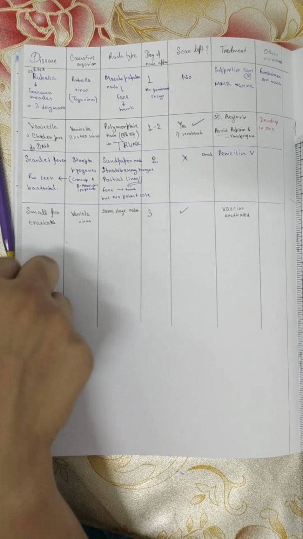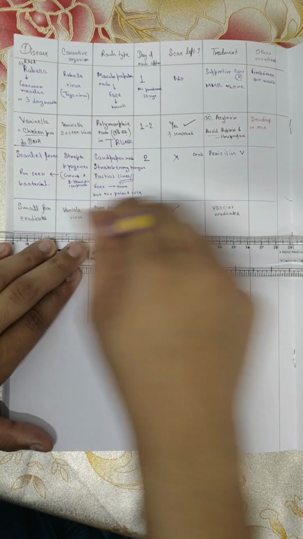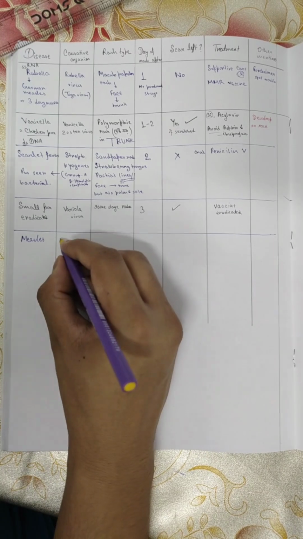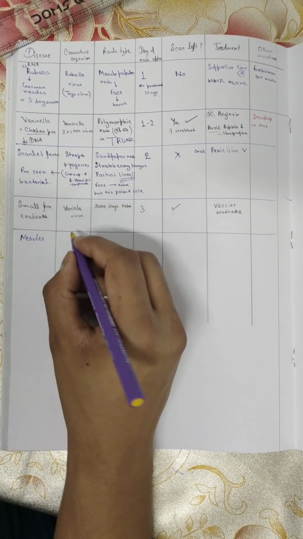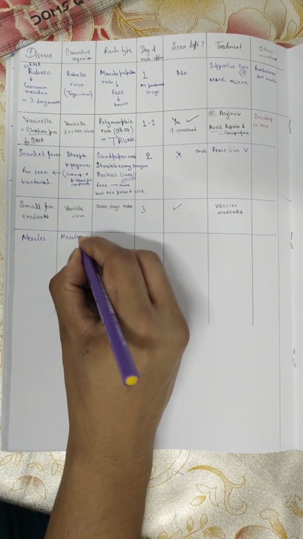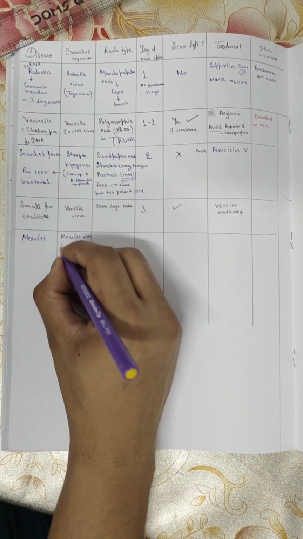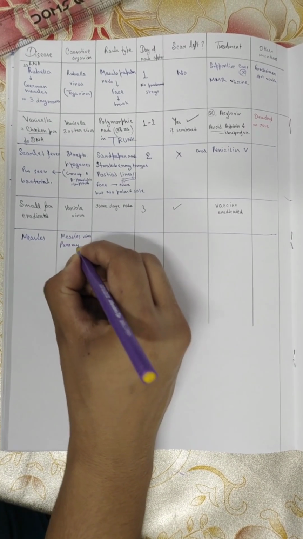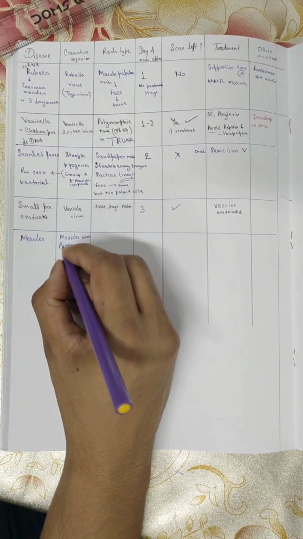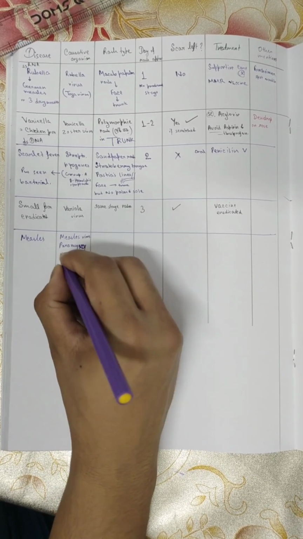Next is measles. That is obviously measles virus, that is Paramyxoviridae.